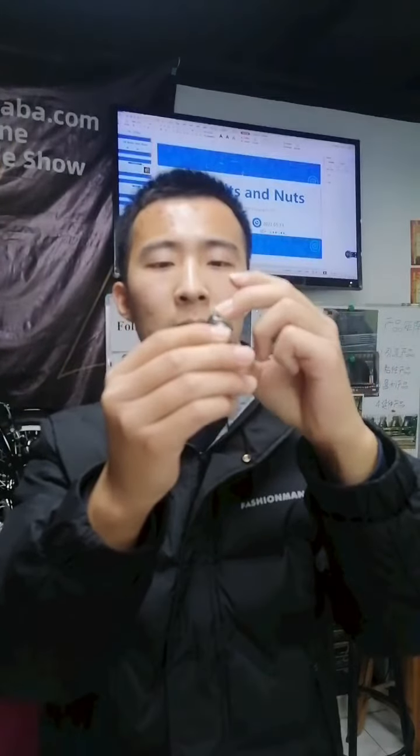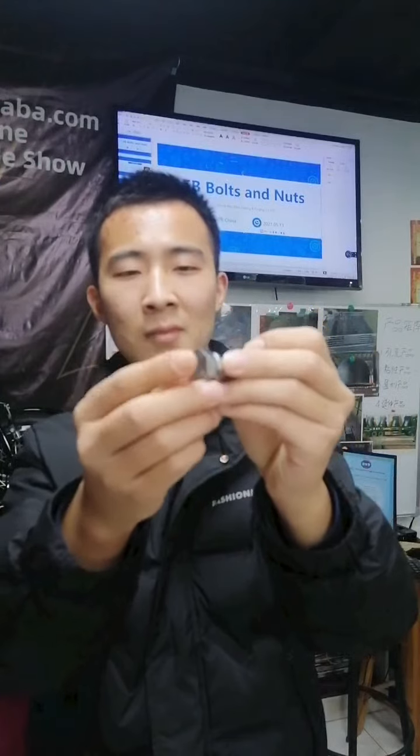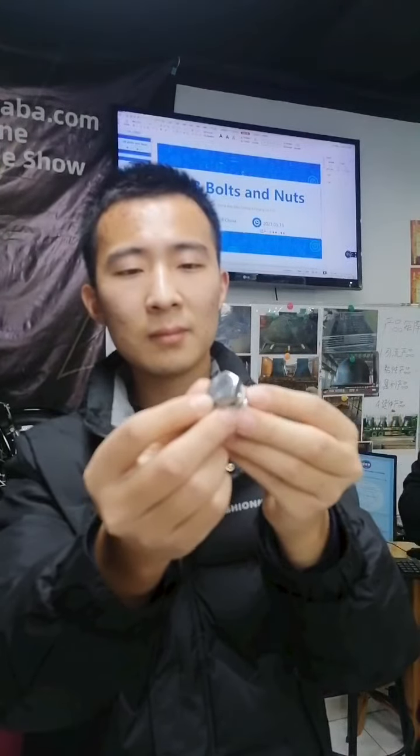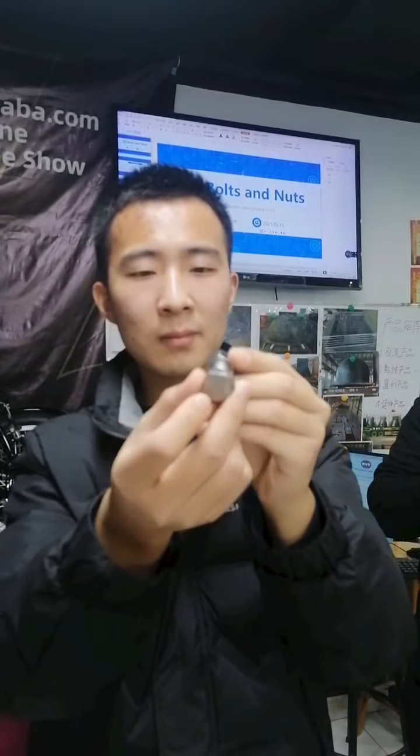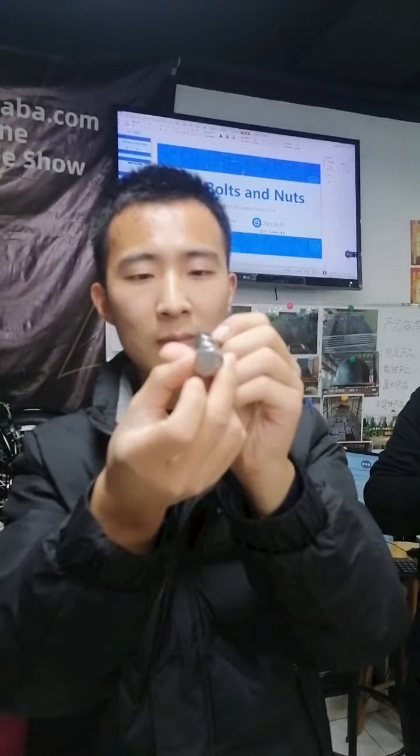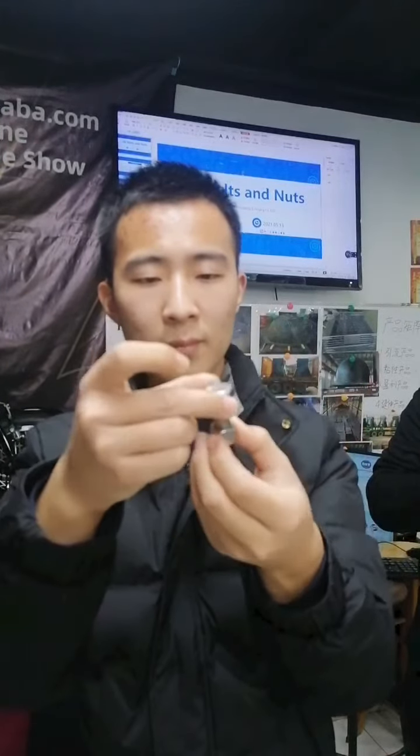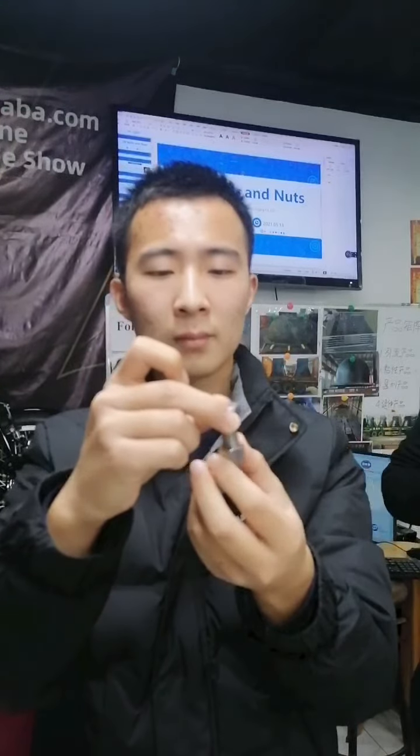Yes. As we know, bolts are used very widely in our common life. So you can always see these stainless steel bolts used in some machines, and they can play a more important role in machines.